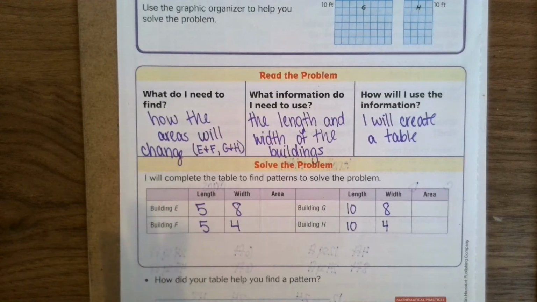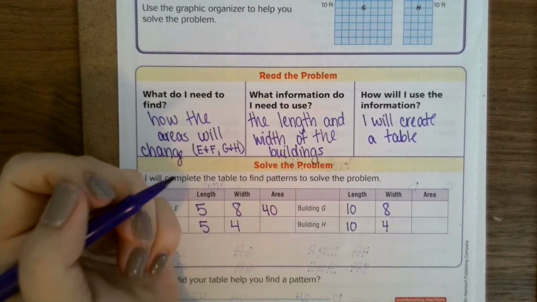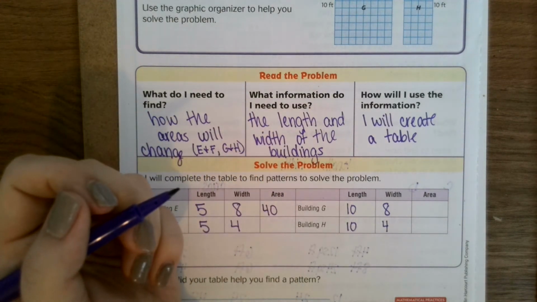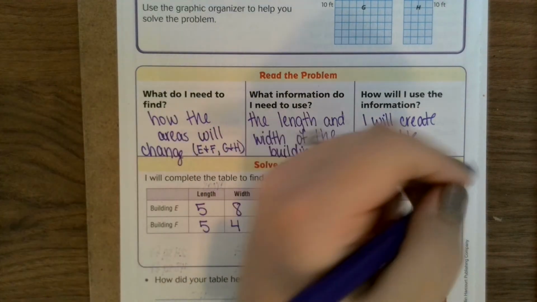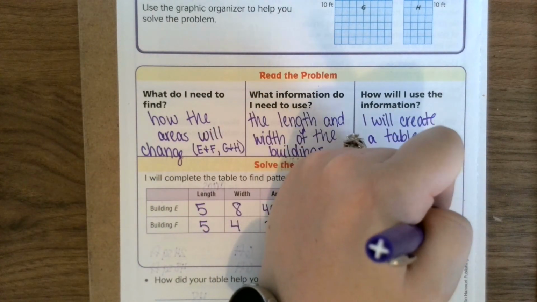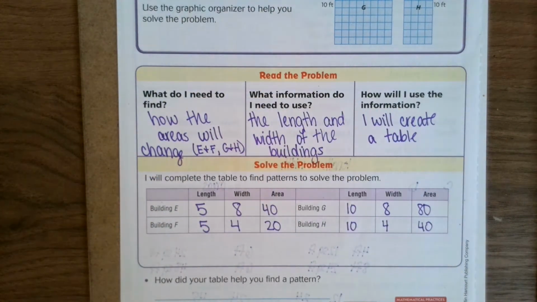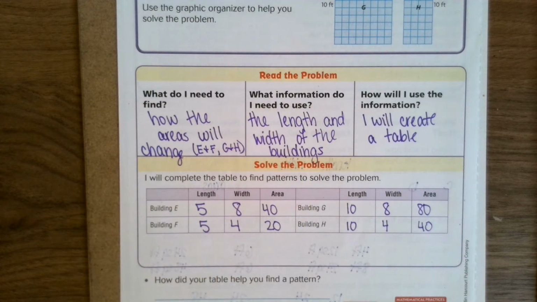Now, let's fill in our area. For building E, the area would be 40. Building F would be 20. Building G, 80. Is there a pattern you notice? Pattern E and F, and then G and H. So the lengths are the same, but the width.